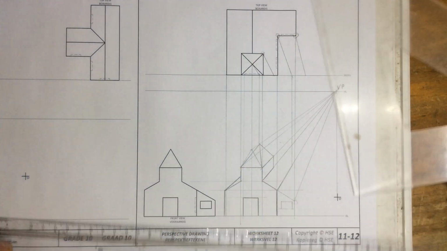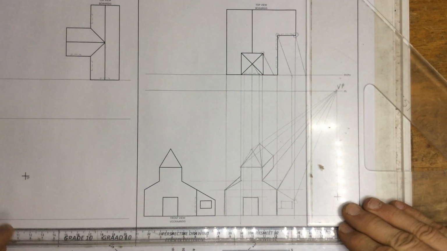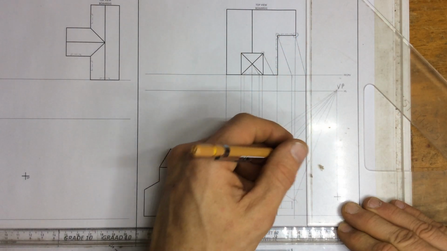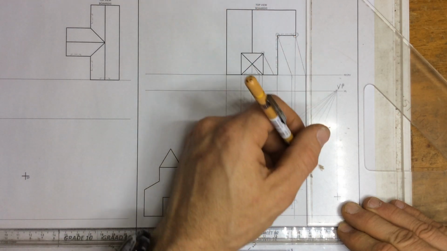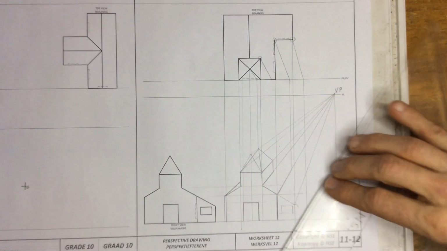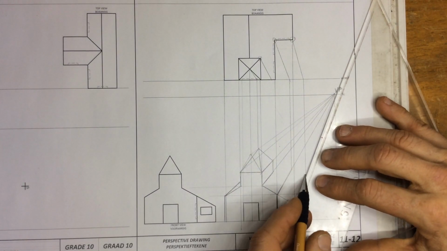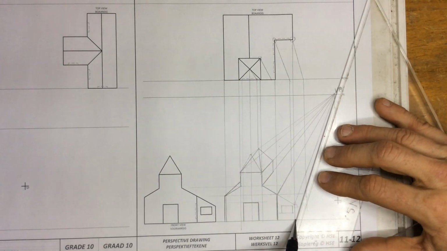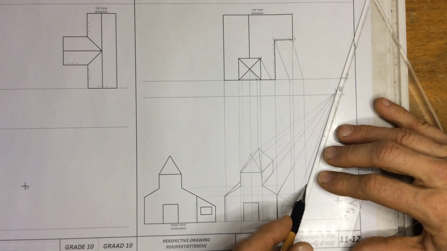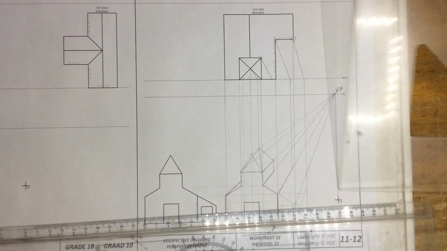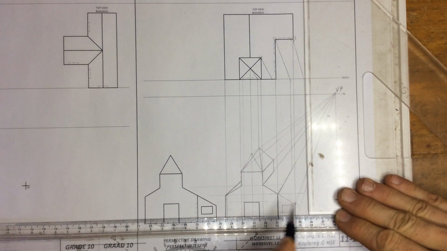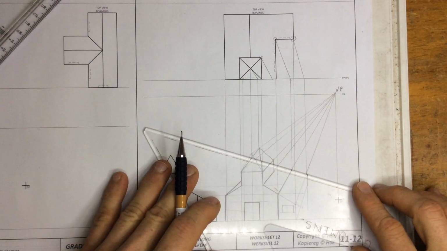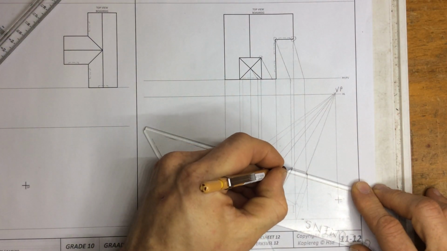I'm going to drop a line straight down from here to that line over there. I know that that's the corner of a building, so I can continue that down, and I can draw a line for the roof line going back over there. I can draw a line going down from that corner over there up to VP over there. That will give me the corner of the building over there, and I can draw in a little line going from there to there.